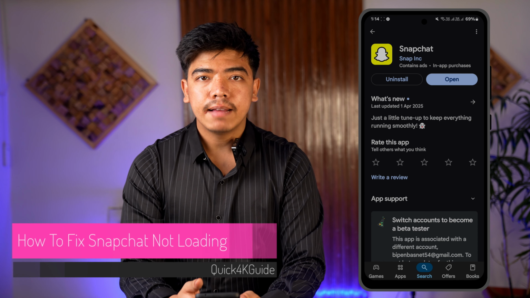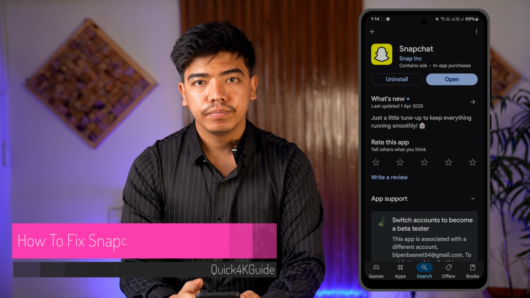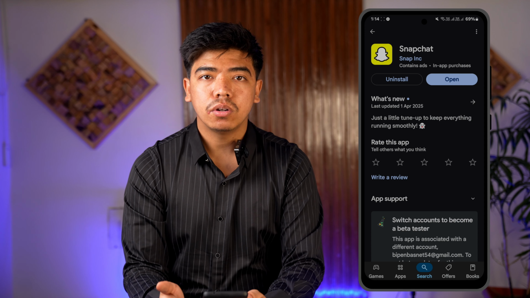How to fix Snapchat account not loading up, or how to fix Snapchat not loading.